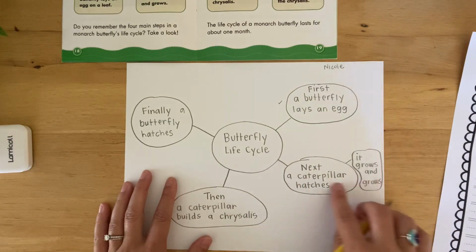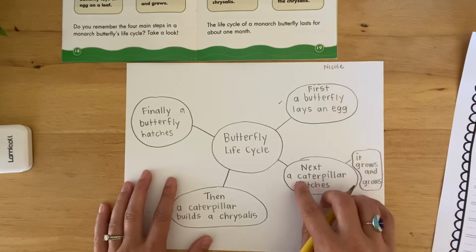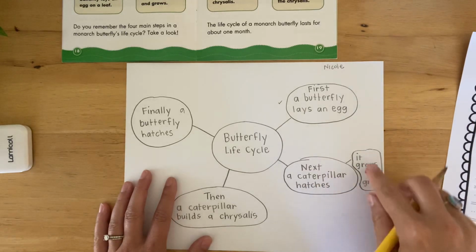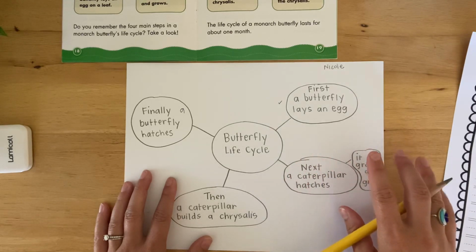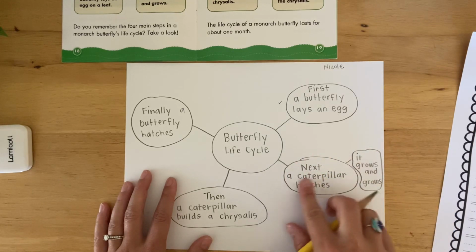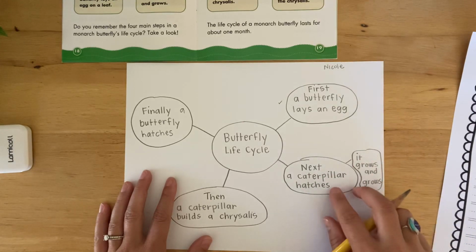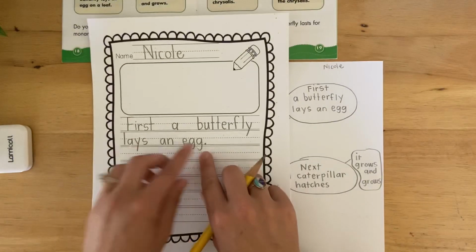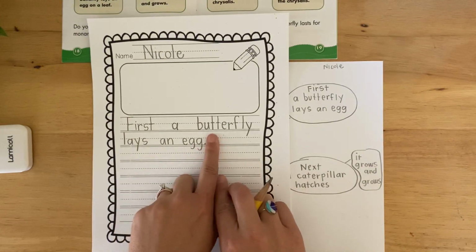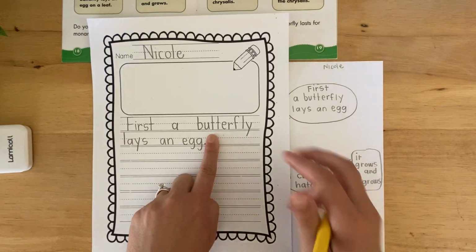Now this is where you get to decide if you added this little bit of information also to your sentence. You can do that today, or if you just want to write this next sentence, you get to choose. So it says next, a caterpillar hatches, and then over here I put it grows and grows. I like both of those ideas. So now after my period, I need a finger space, and I'm going to use the next transition word, next.